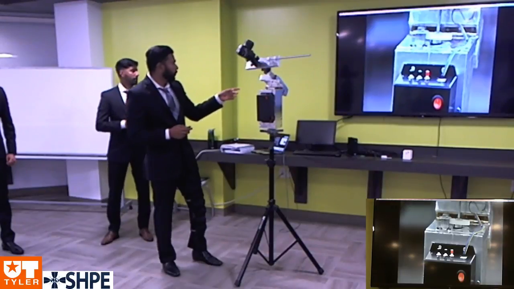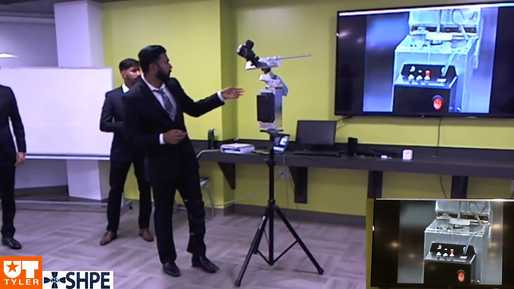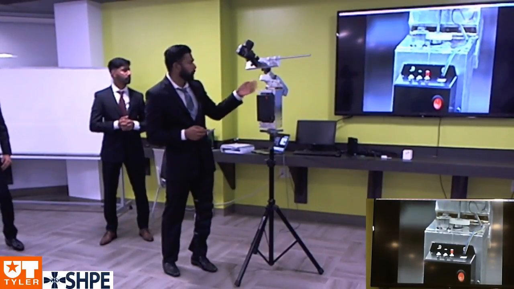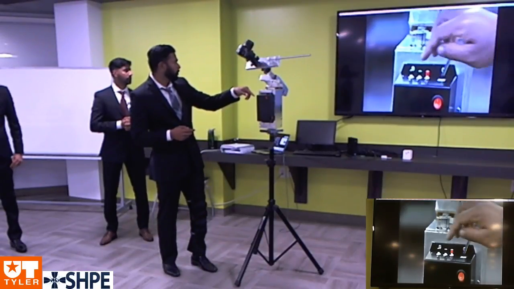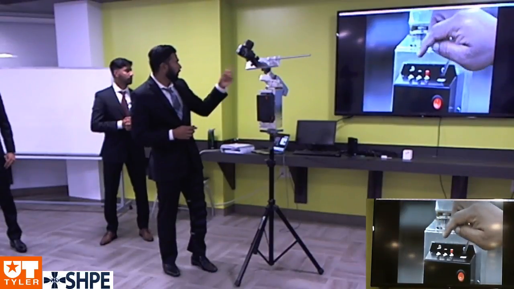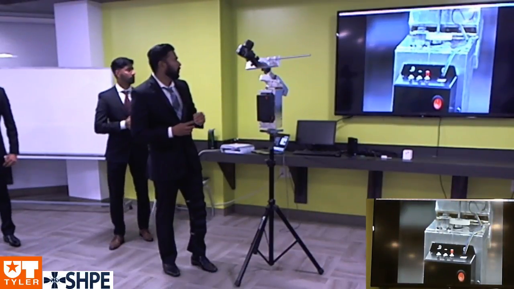All right, so right now we are ready for alignment, and the first alignment will be the elevation. You just click the switch, and the elevation alignment will start.